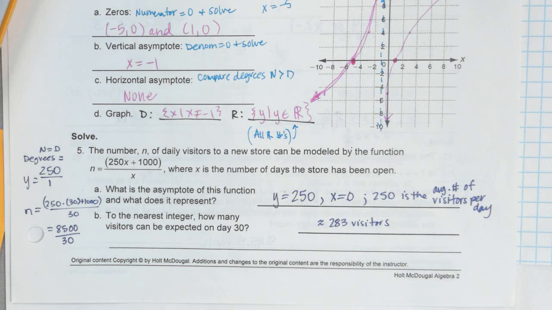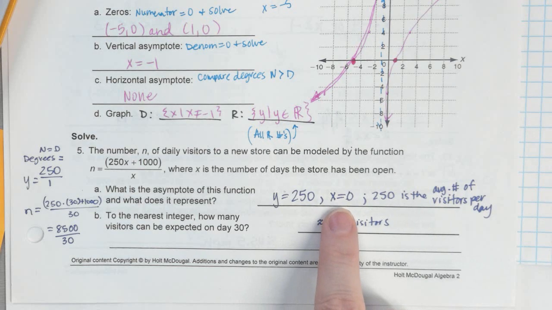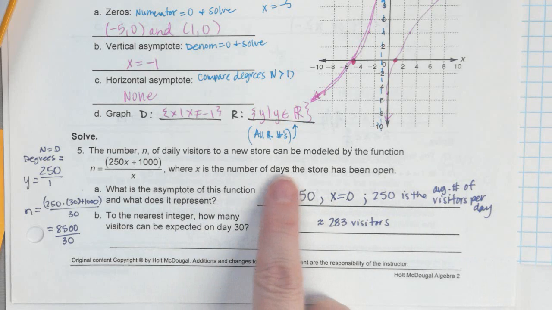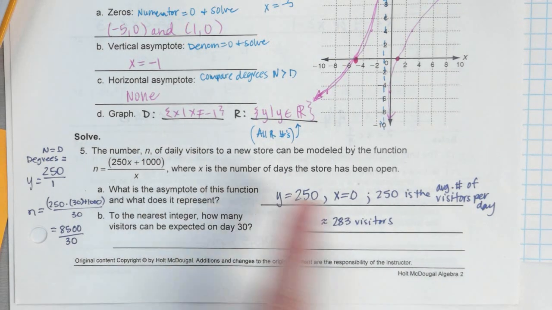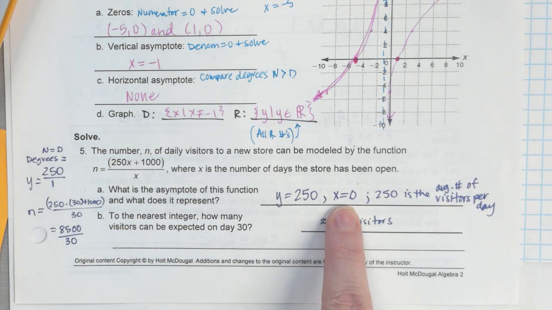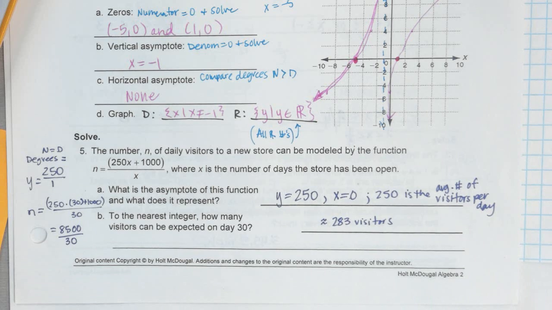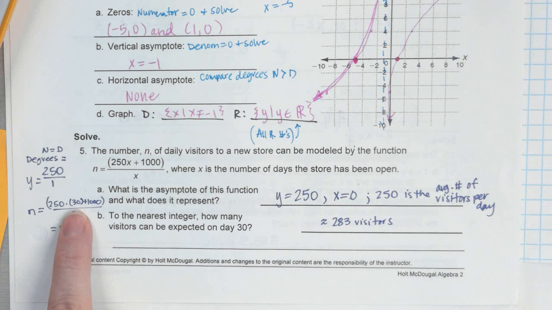There's also a vertical asymptote, which is at x equals 0, because x is the number of days the store has been open. So you can't calculate the number of daily visitors if the store is not open. That's why that will not be part of your domain. And then to find how many visitors can be expected on day 30, you'll just substitute that into your function, and then solve. And then you're just rounding to the nearest whole number, which was 283.